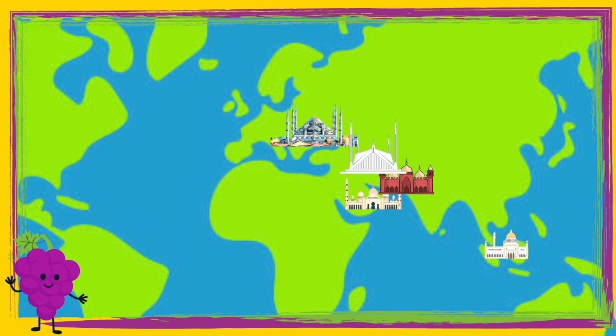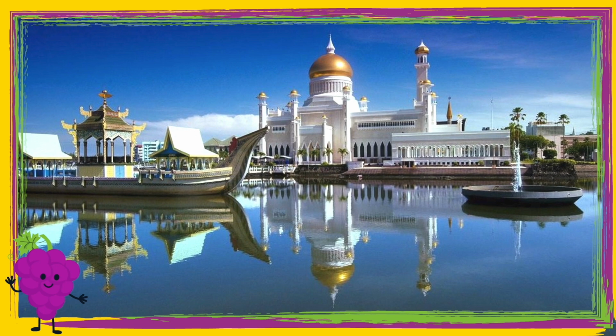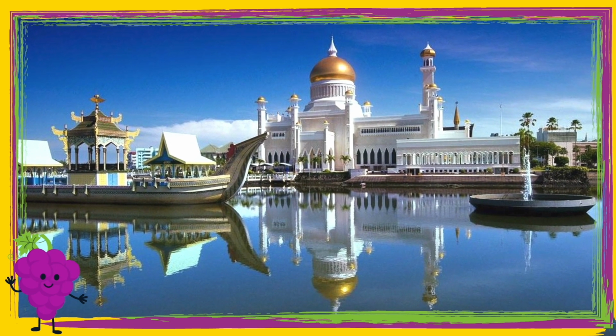Do you know which one is the Omar Ali Saifuddien Mosque? Can you find it now? There it is. Well done. It is located at the island of Borneo. Now let's see how it really looks like. This is the Omar Ali Saifuddien Mosque.